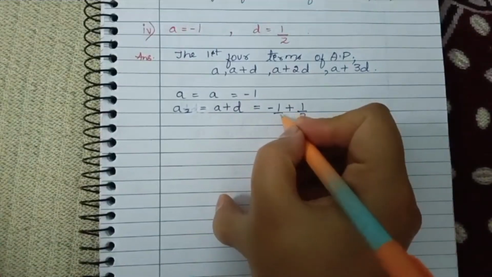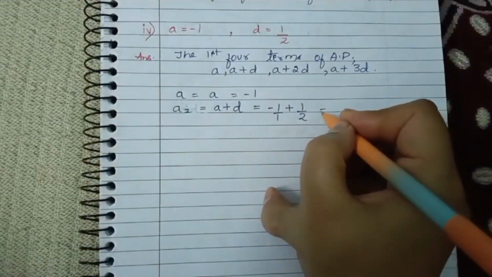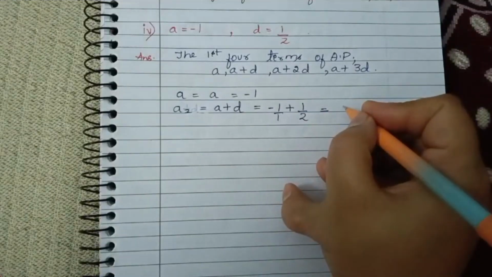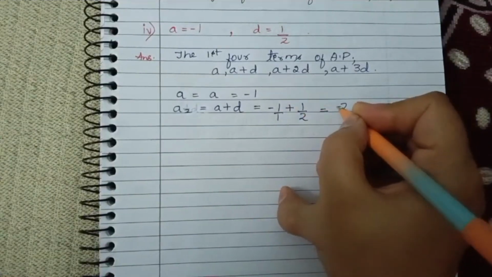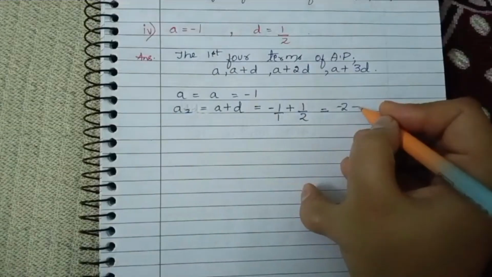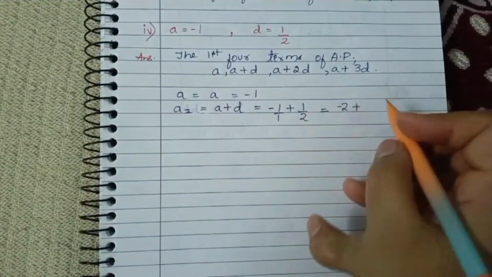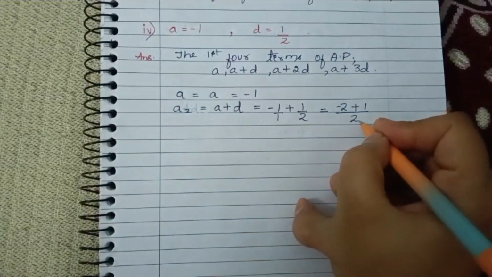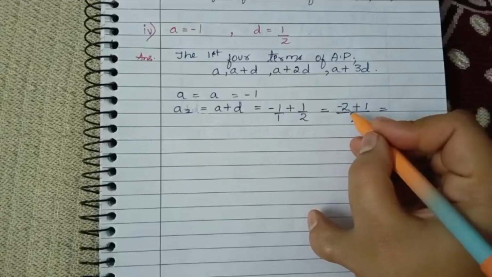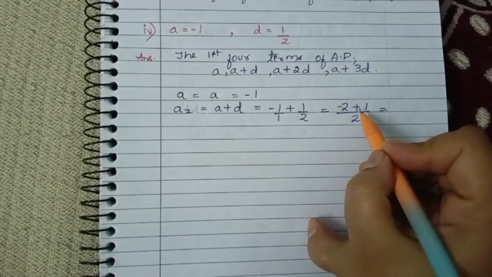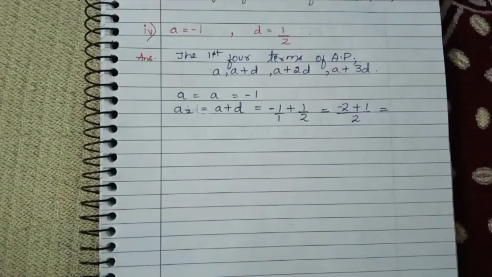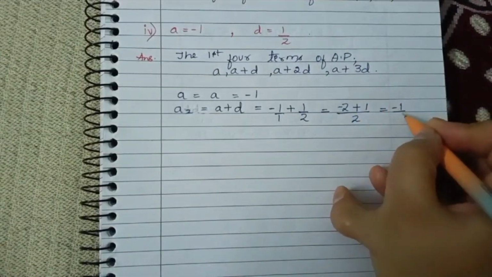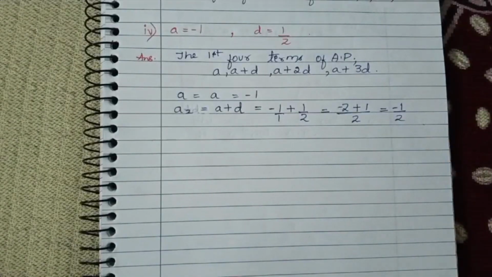So I'm going to take it as 1 for this. Now if I cross multiply, that is 1 into 2 is 2, and here minus sign is there, I'm going to take minus sign, plus 1 into 1 is 1, 2 ones are 2. Here minus into plus is minus, 2 minus 1 is 1. 2 is a greater digit and minus, so I'm going to take minus, and denominator 2 will be as it is.